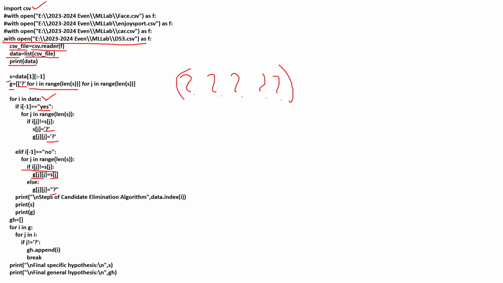Okay, if the parameters are not same, copy S to G. If the values for those parameters are not same, specific and the data value are not same, copy specific to general, otherwise copy question mark. So you have to repeat for all the things. Print S and G each time if you want, it is optional to you.